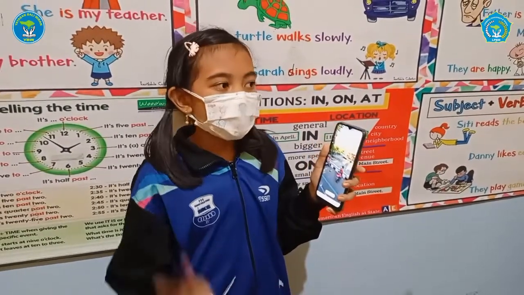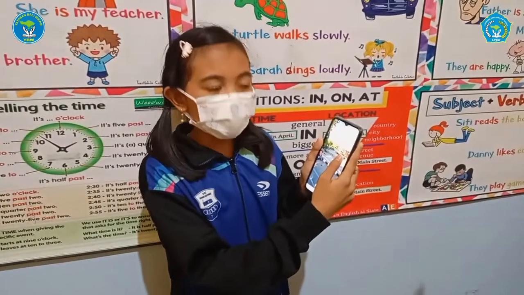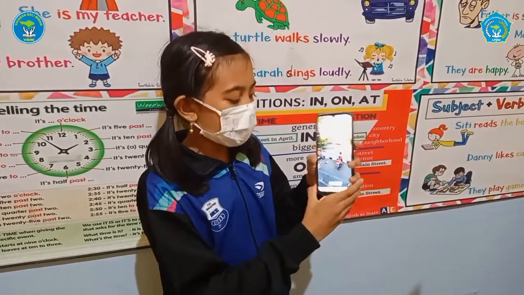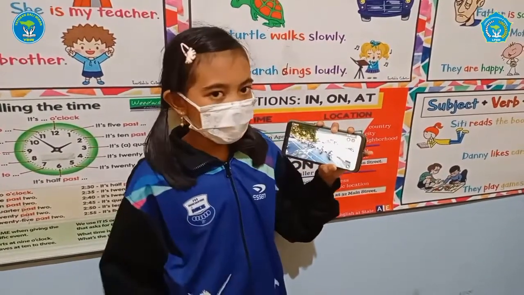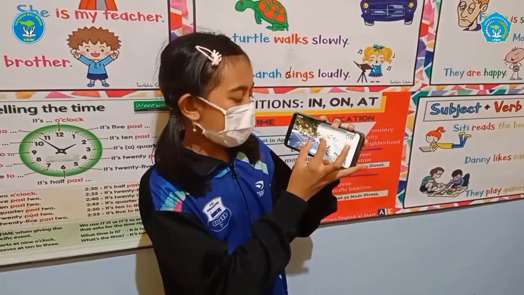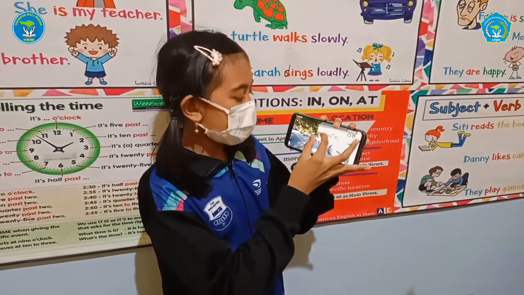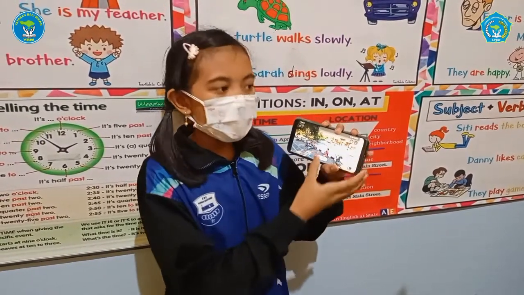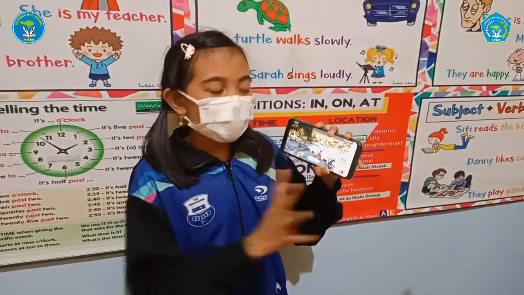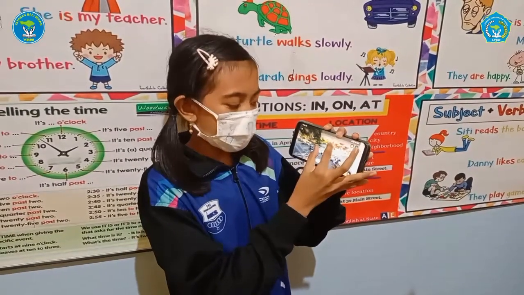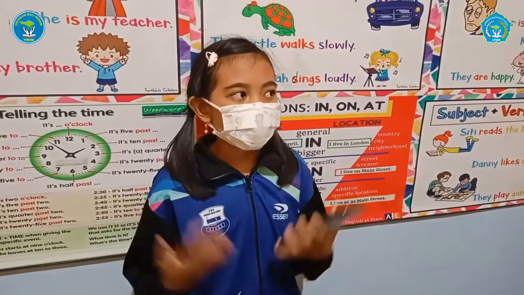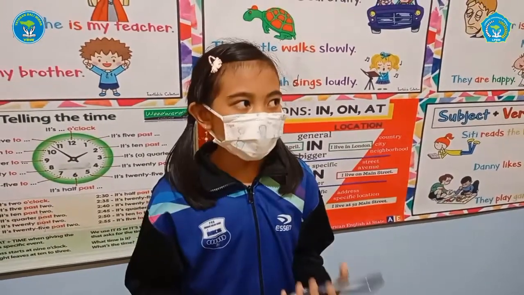Three, to see a wider view, change to landscape mode. Four, to zoom in, pinch open the screen. Five, to zoom out, pinch close on the screen. Well, that's all about how to use Street View in Google Maps.